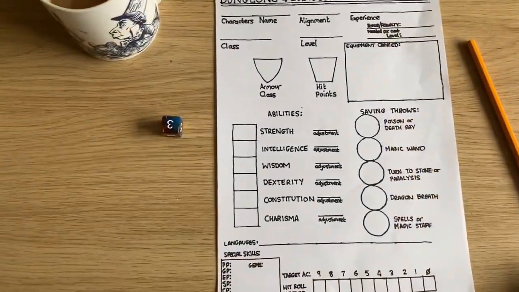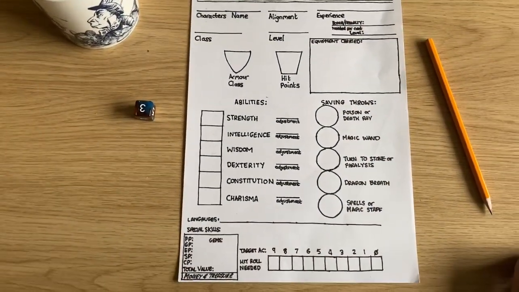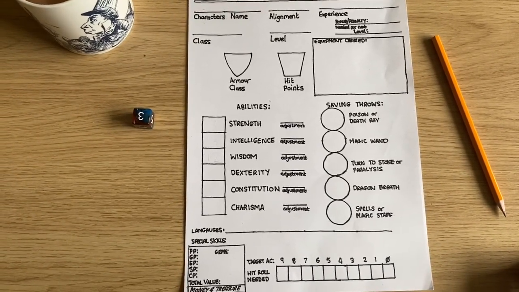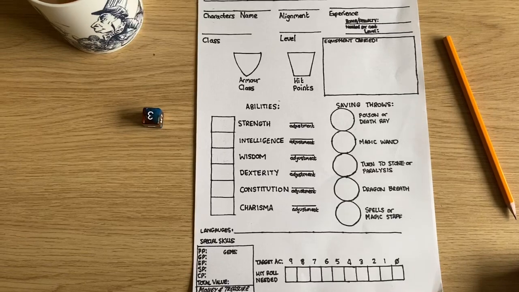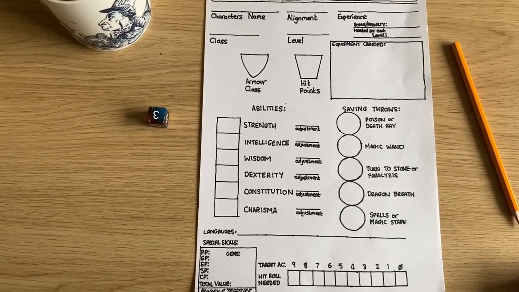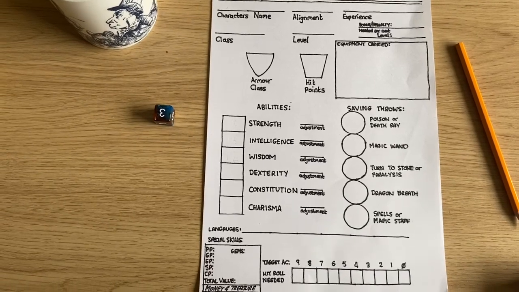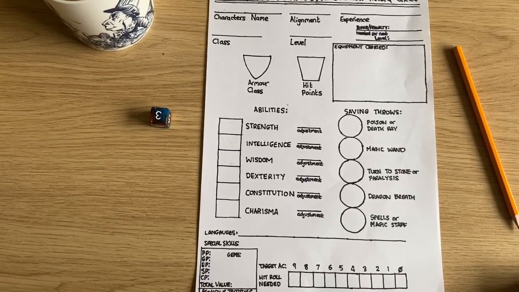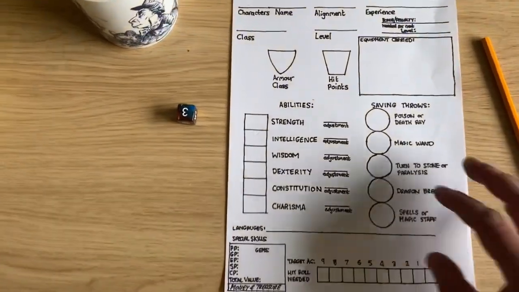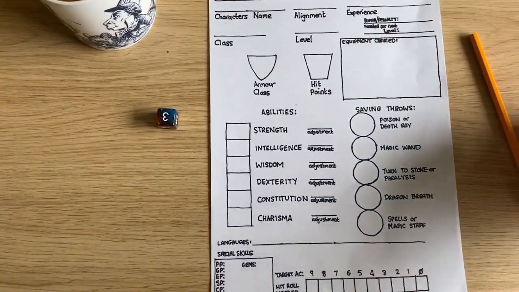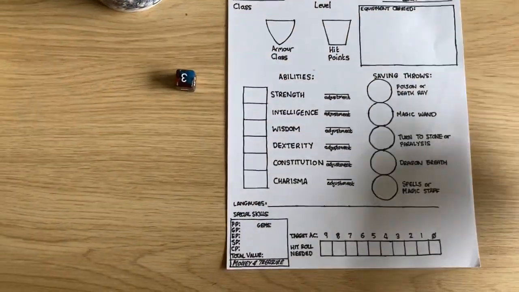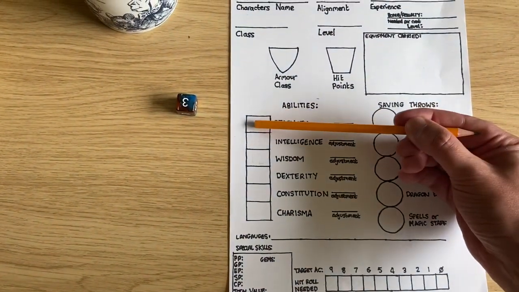So the next thing we're going to do is determine our ability scores for our character. And the way that it tells you to do this in the player's manual is to roll a 6-sided dice 3 times, which we would refer to as 3d6, and add the 3 numbers together and then assign them to an ability score.